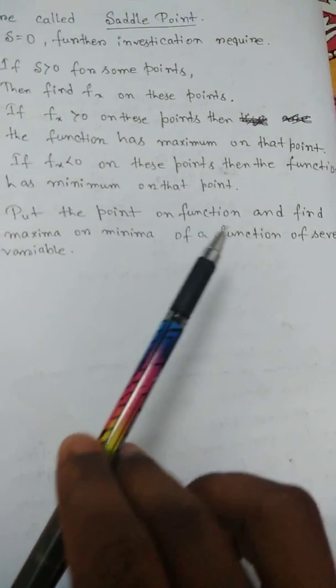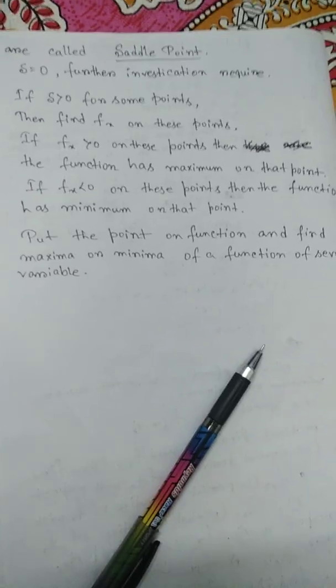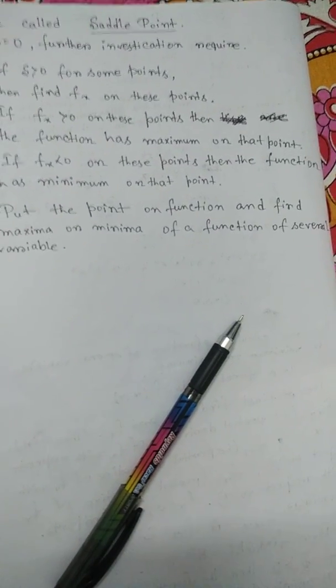If fx less than 0 at these points, then the function has a minimum value at that point. Put the point into the function and find the maxima of a function of several variables. This is the process.